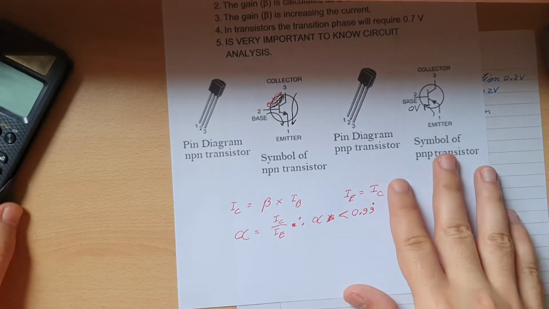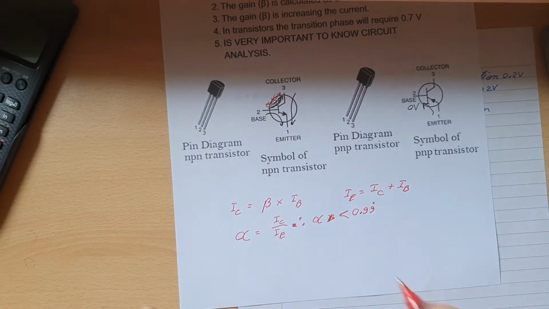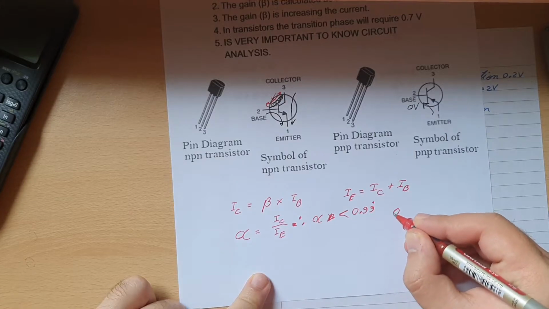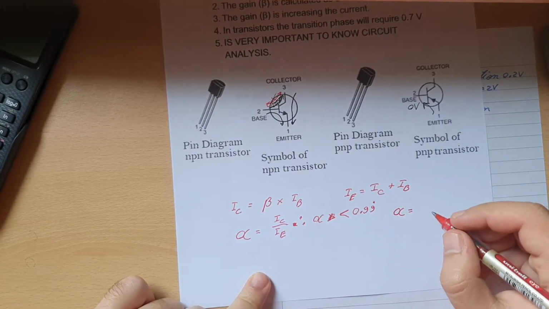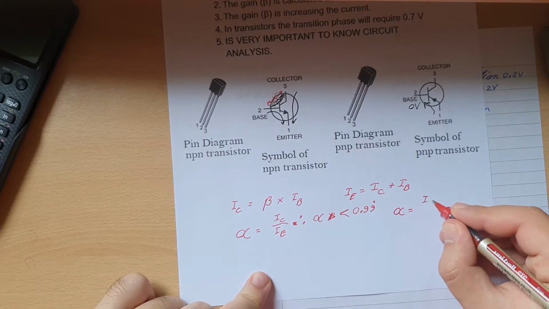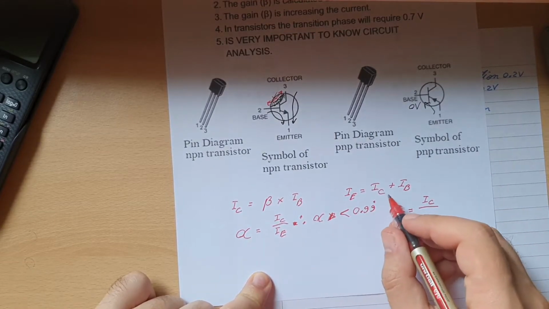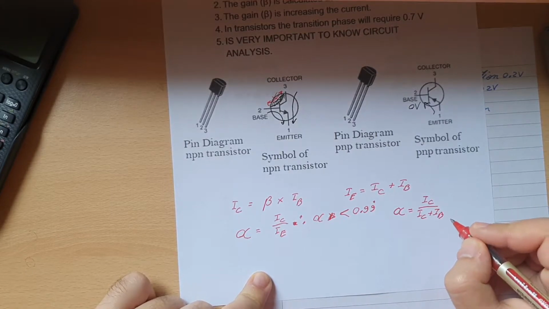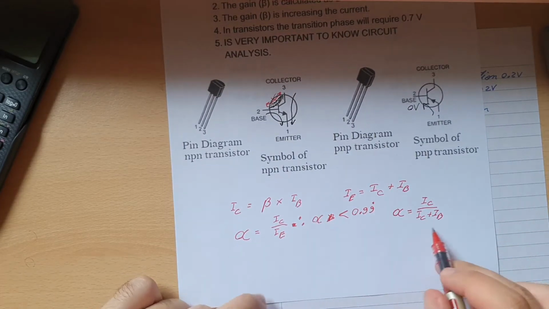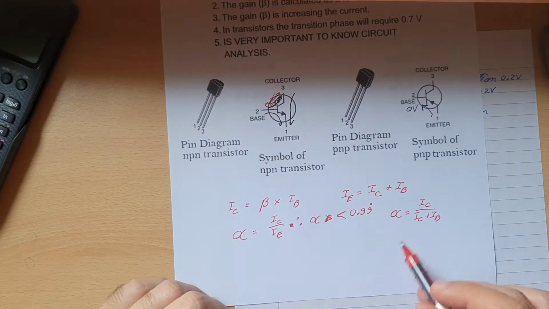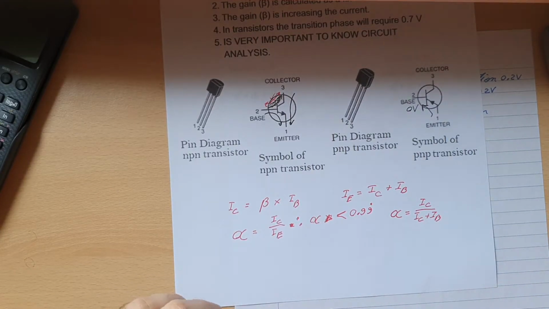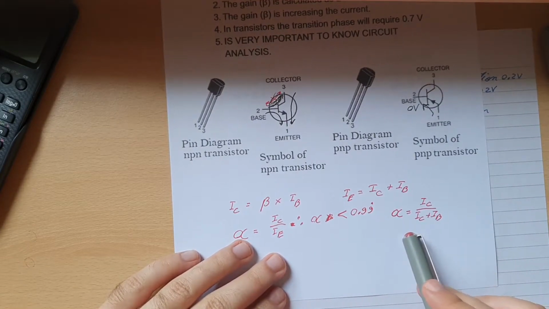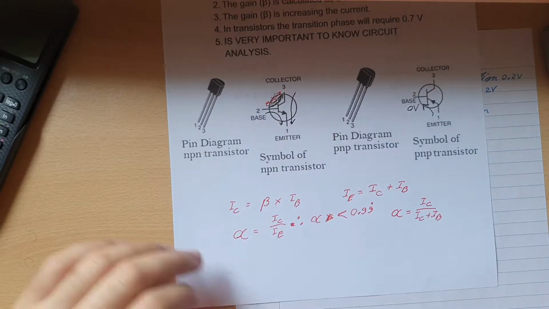But anyway, actually I can write it to you here, because we know that IE is equal to IC plus IB. Another way to write this alpha will be to simply write it as IC over, and then we replace the IE with these two, IC plus IB, okay, and you can apply this formula, and that way you find the alpha, which can be used to determine the other two values, to either determine the beta or to determine the emitter current if you want.